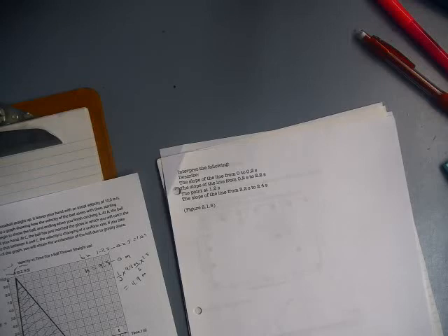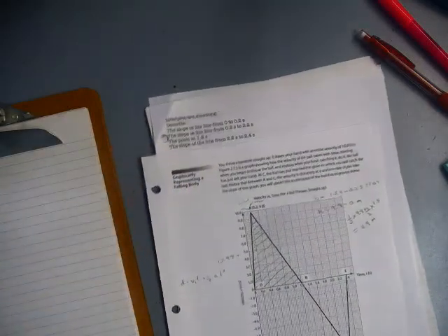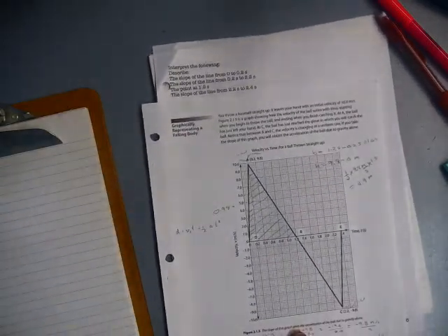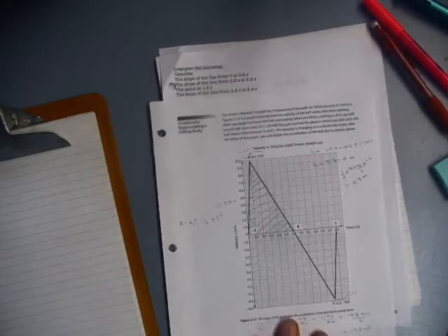And it says interpret the following. And interpret means, in your own words, what is happening here, and at the same time, what numbers can we apply to this.